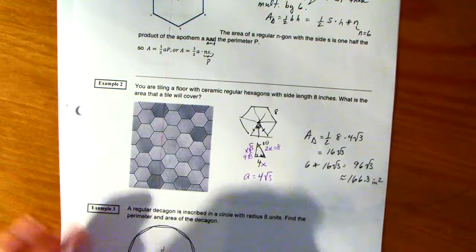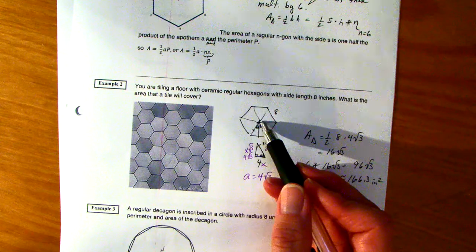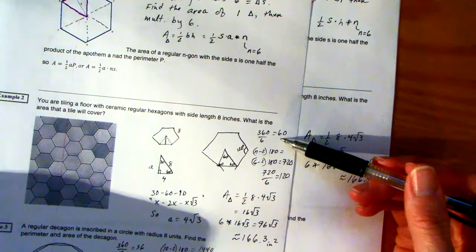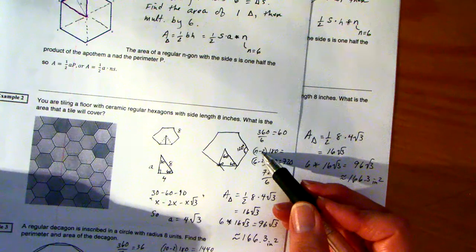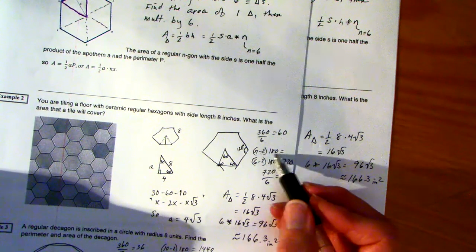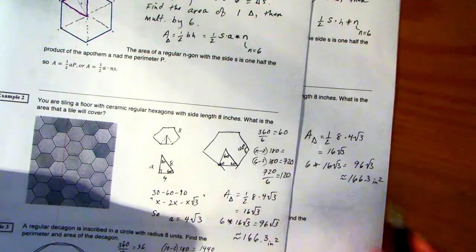Okay? Now, again, instead of thinking of the interior angles as 360 divided by 6, I get 60 here. I did it. Or you could have done, find one of these angles. Remember, n minus 2, n is the number of sides, so 6 minus 2 times 180, you're going to get 720. Divide by 6 for each one, you get 120. So that's the other way to find it.